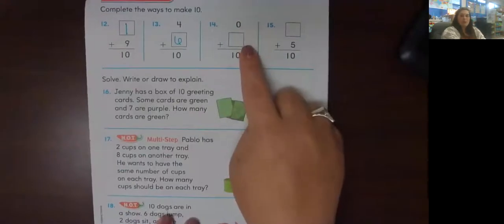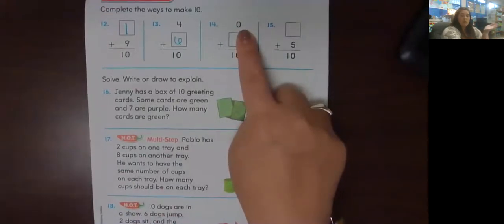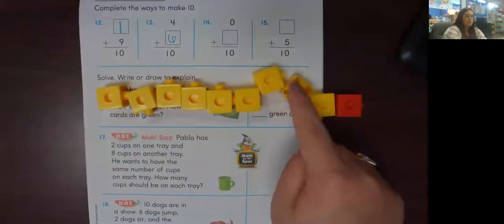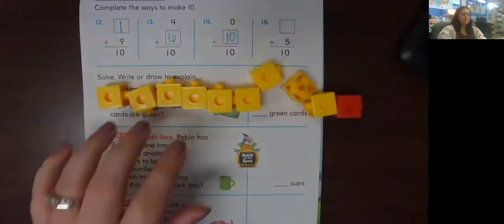All right, next one says 0 plus something equals 10. Well, 0 is nothing, so I'm not going to put any red cubes. Now we need to add yellow cubes until we get to 10. So 1, 2, 3, 4, 5, 6, 7, 8, 9, and I don't have enough yellow, so 10. Okay, so how many cubes? 1, 2, 3, 4, 5, 6, 7, 8, 9, 10. So 0 plus 10 equals 10.